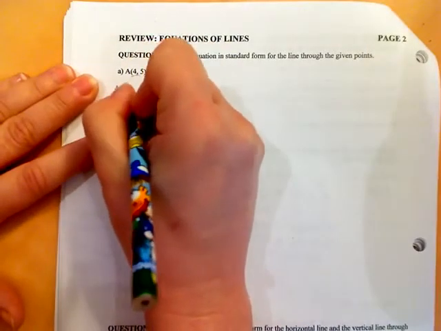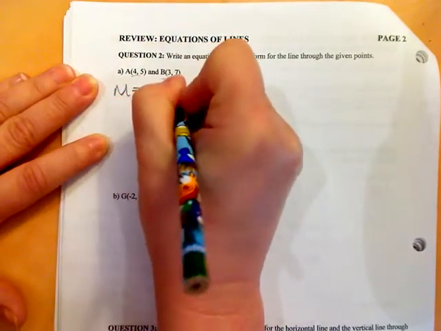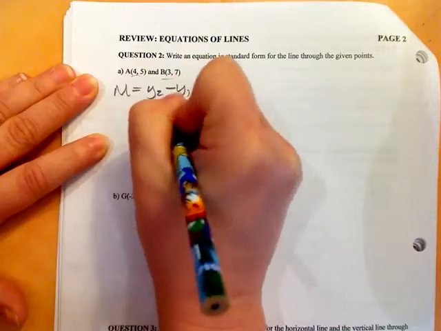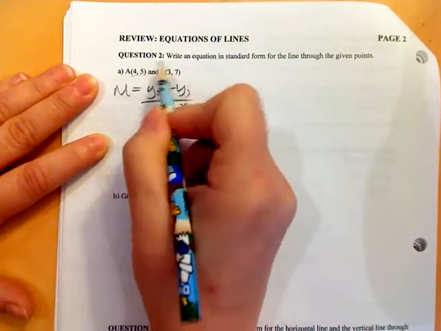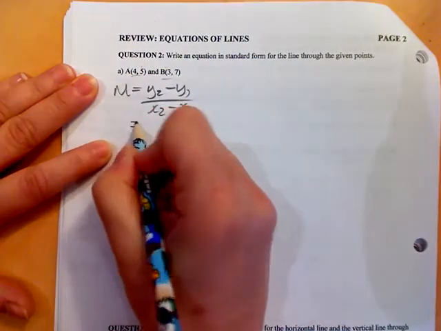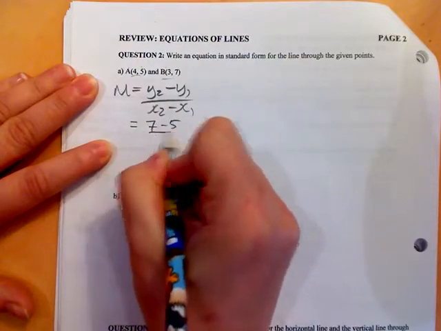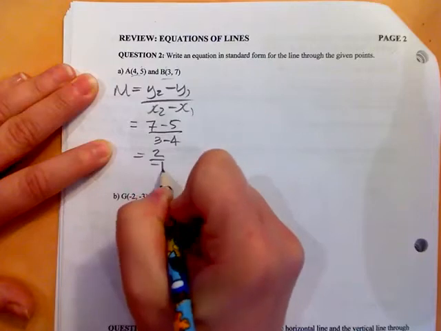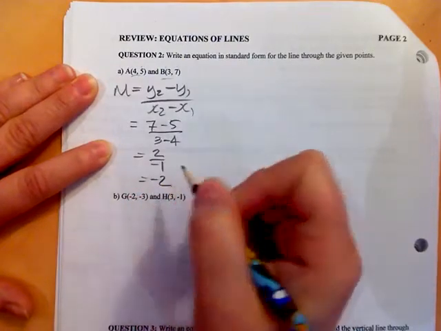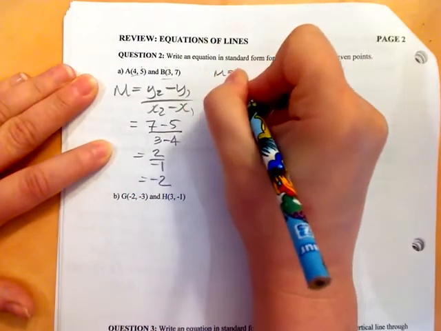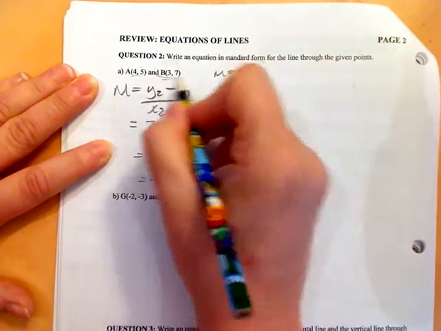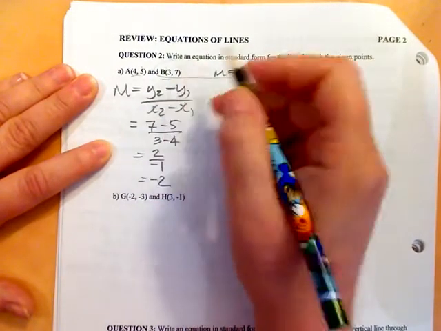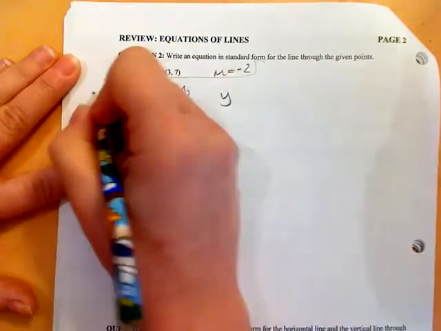So slope equals y2 minus y1 over x2 minus x1. Again, x1, y1, x2, y2 if you need it. Please do it. 7 minus 5 over 3 minus 4 is 2 over negative 1, which is equal to negative 2. So now I have slope is negative 2. I'm going to pick one point. It doesn't matter which. I'll just pick B. And then I've got y. So this is stage 1.